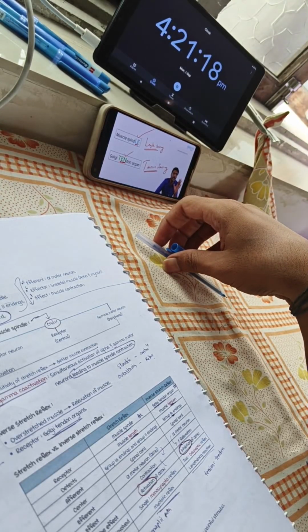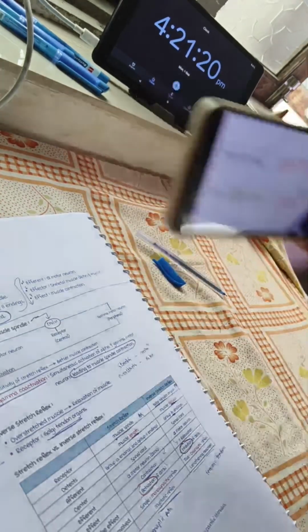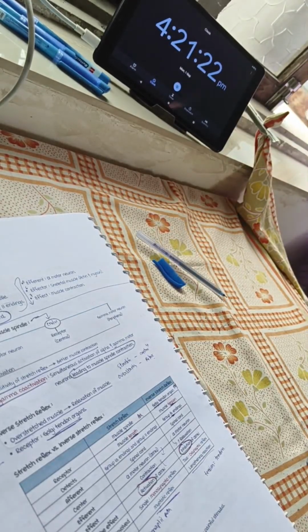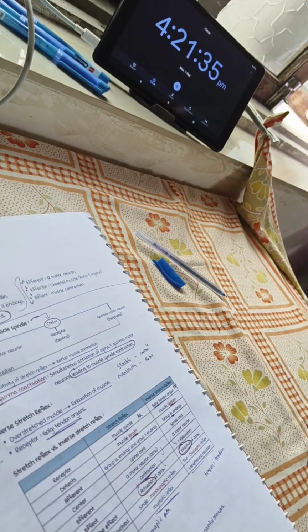See, we all go to the beach while walking. Any sharp object piercing your foot. This is the right side, this is the left side. In the right foot, there is a small pinprick. What will happen? We are clearly seeing the right limb is undergoing flexion. The left limb is undergoing extension. This is a classical example of a polysynaptic reflex. Which reflex? Withdrawal reflex.